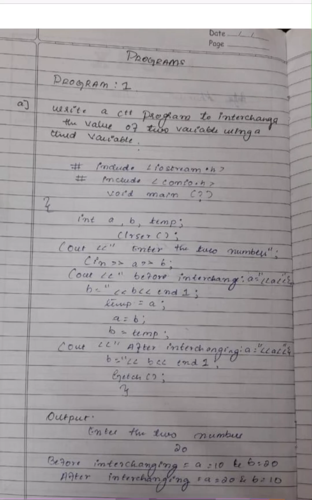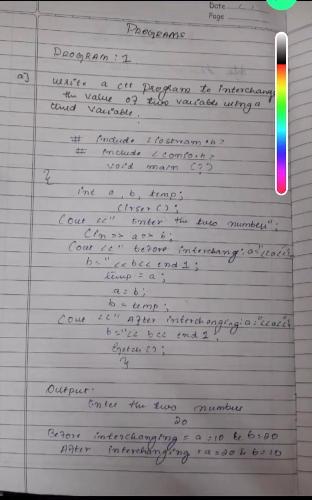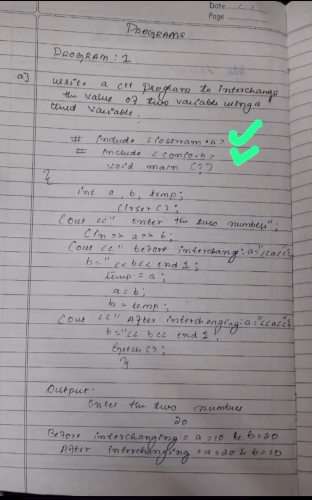So, first, as I said, we are going to have two header files like #include iostream.h and #include conio.h. These are the two header files that have been used in order to use the functionalities of the inbuilt functions in the library of C++. These have to be included using the term include. Okay, and then we are calling a function called main to start the program, whereas void means it is not returning any value. We are starting with opening the flower bracket.